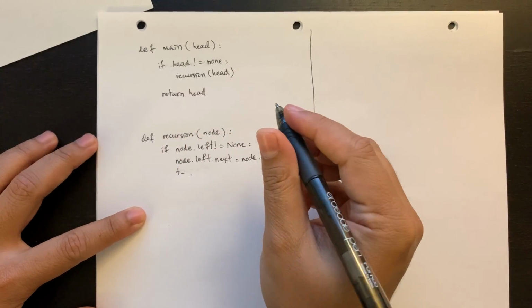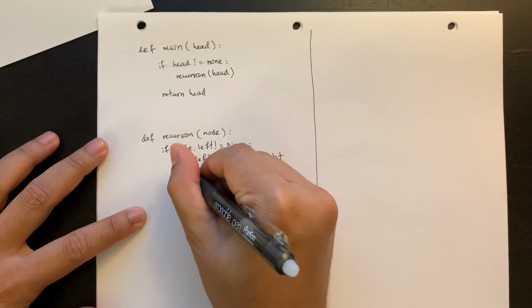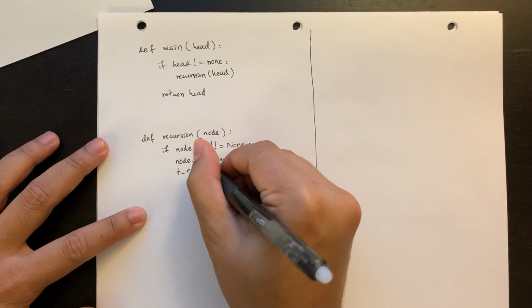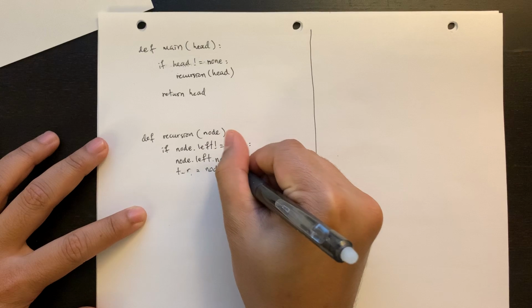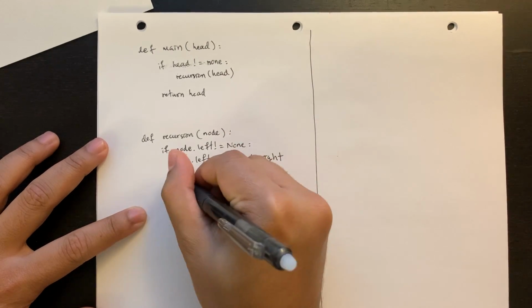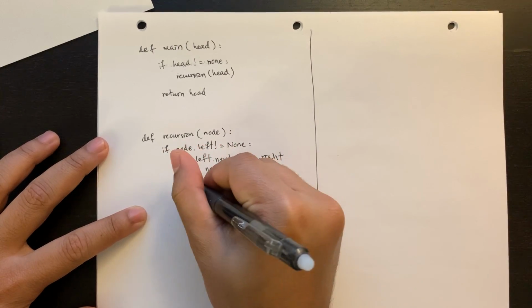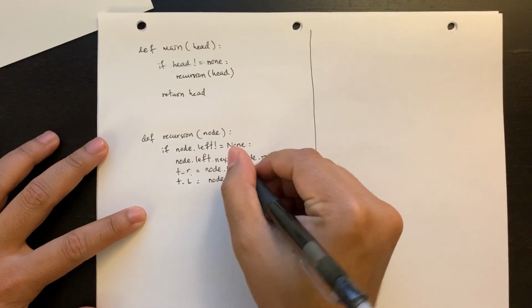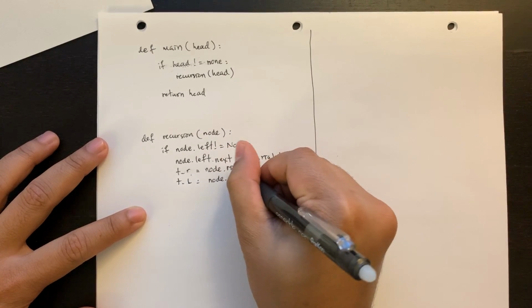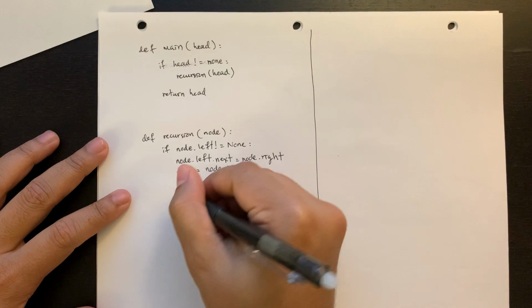Temp right is equal to node dot right. Temp left is equal to node dot left. Right.